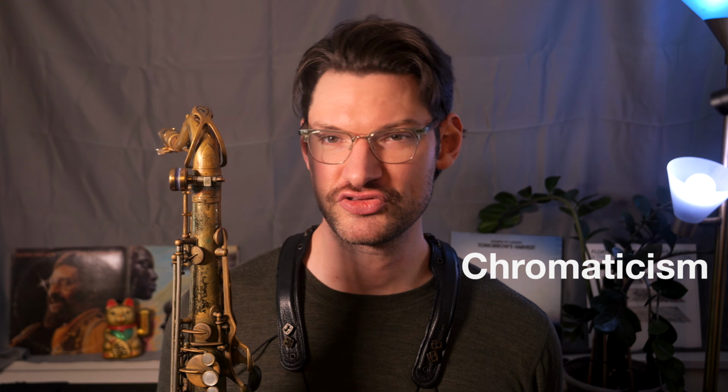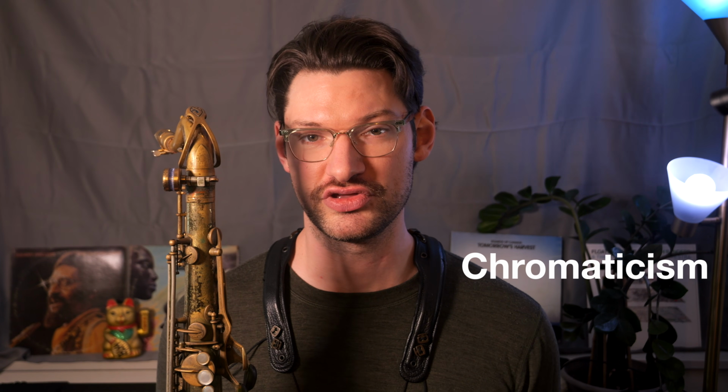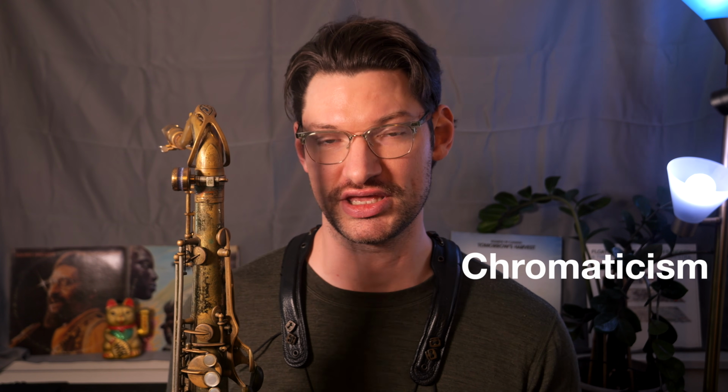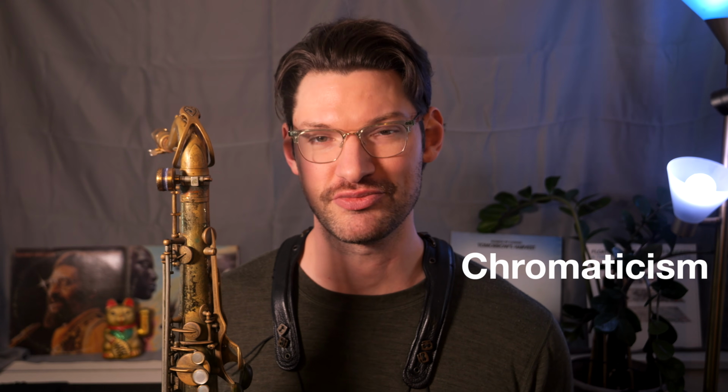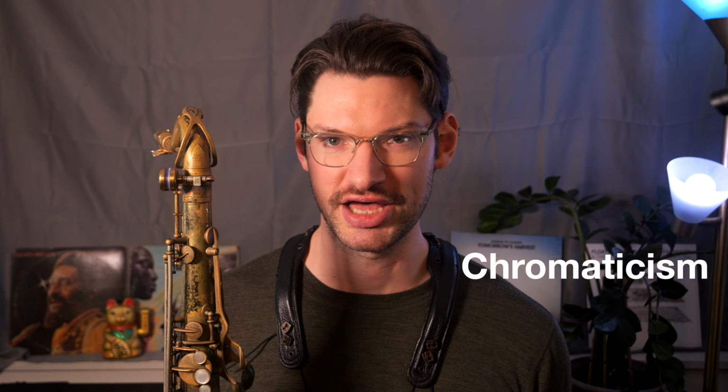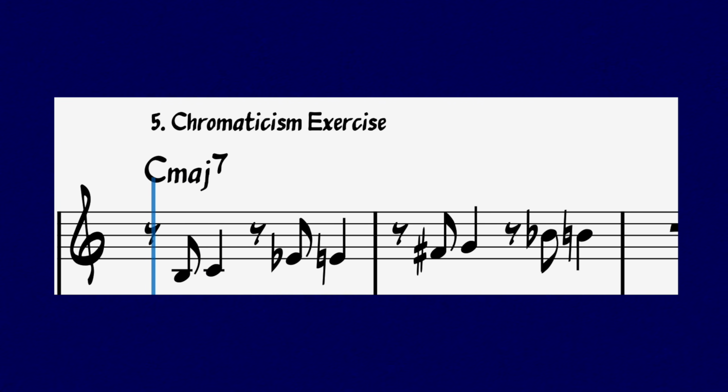The very best way to learn how to use chromaticism, or using notes in between the notes from the key that we're in, is to learn a lot of bebop heads, like Celia, Donna Lee, or Anthropology. A good exercise to get it in your playing is to practice lower chromatic neighbors resolving to chord tones, root, 3rd, 5th, and 7th.